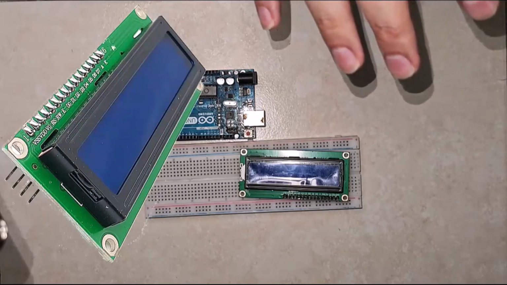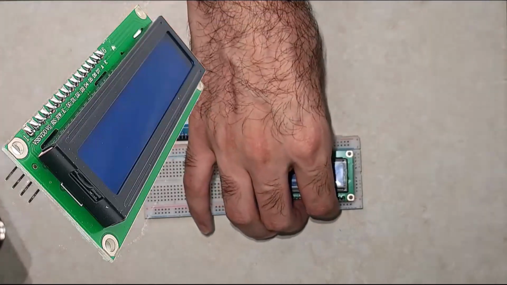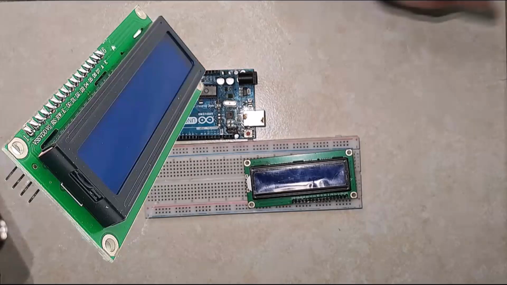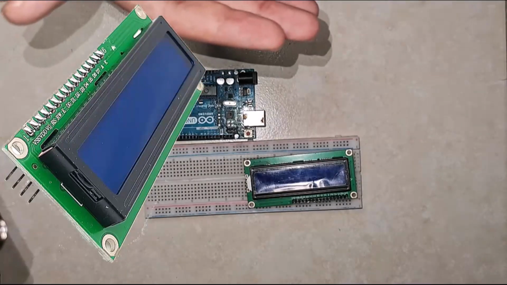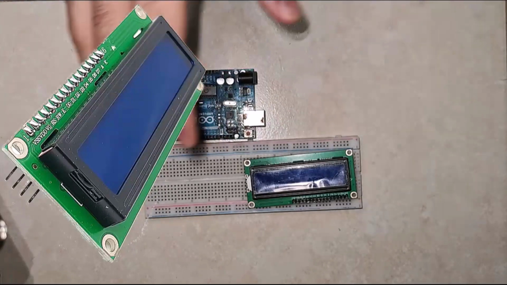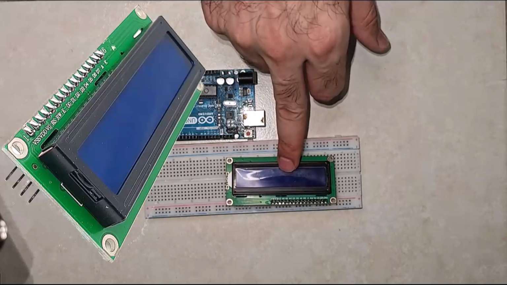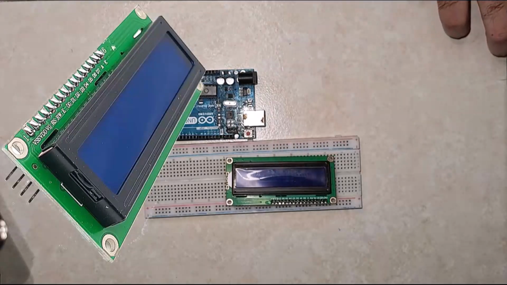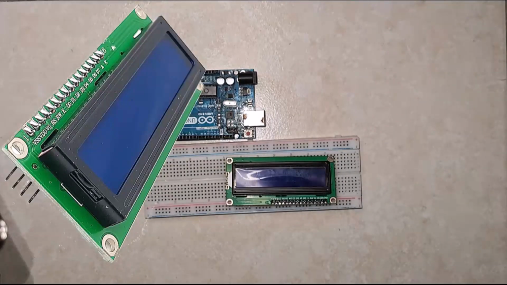So when we code later, I will tell you, one of the libraries that we have to import is the Wire library. When we include the Wire library and use the commands needed to connect this LCD, for example init and other commands, the library will automatically use this hardware module just by calling that library.